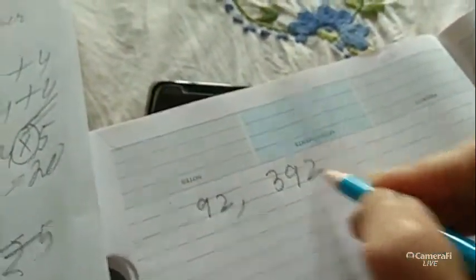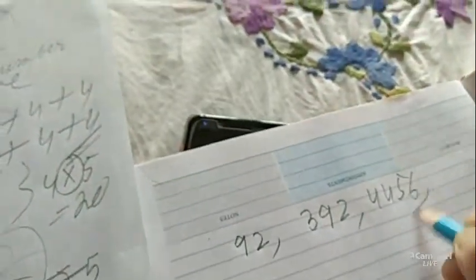Suppose I am writing 92, 392, 4456, then 89742. You have done quite a lot in the earlier classes, but again I am doing revision, just to help you remember. Before starting a harder exercise, I am doing revision with you.